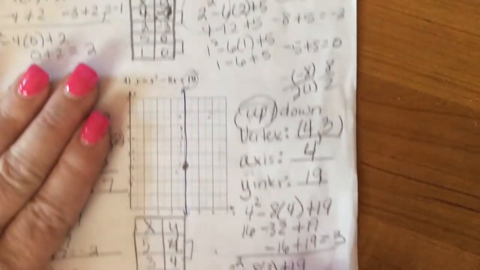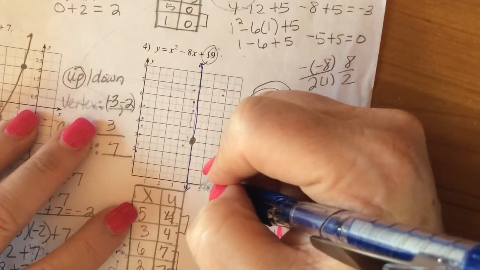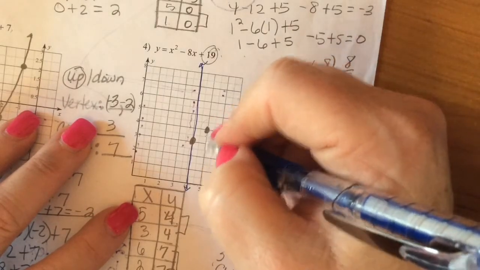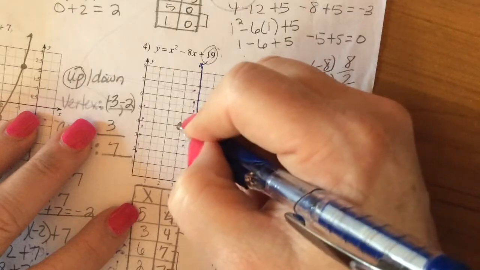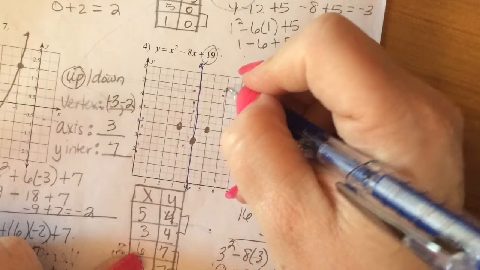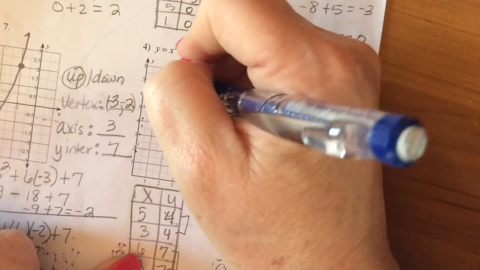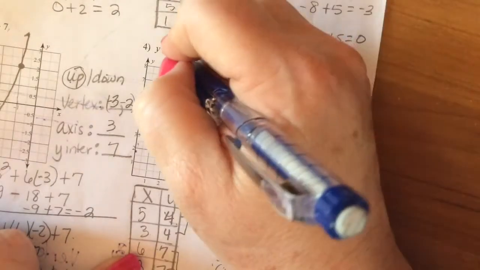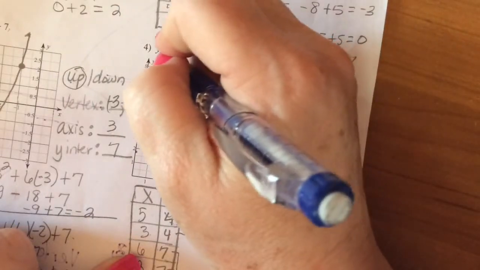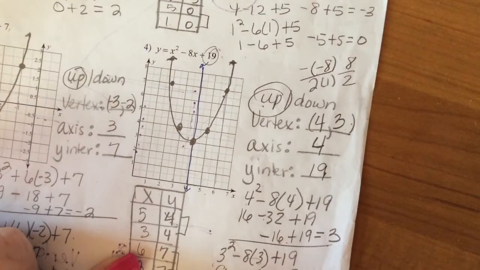Your next step is then to graph them. So now go 5 and 4. There's 5 and 4. Once again, watch those half marks. 3 and 4. Then go to 6 and go up to 7. Then I'm going to 2 and 7. Once again, make your U and put the arrows on the end to show that they're continuing that way.